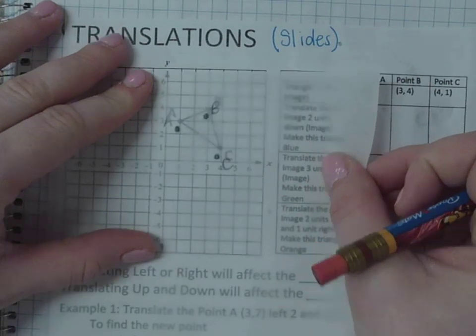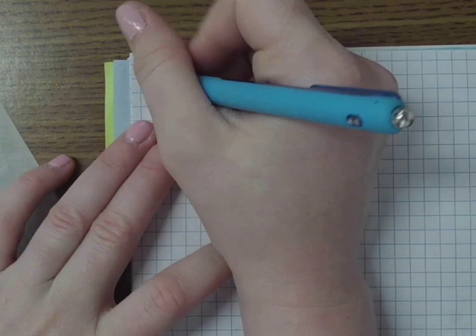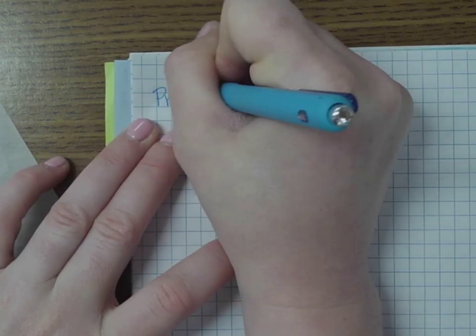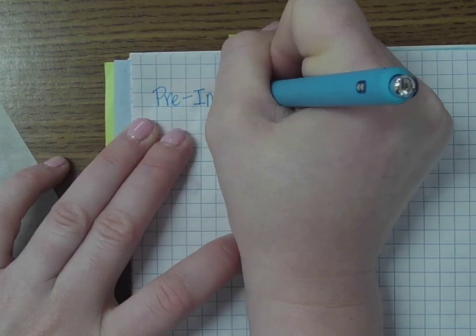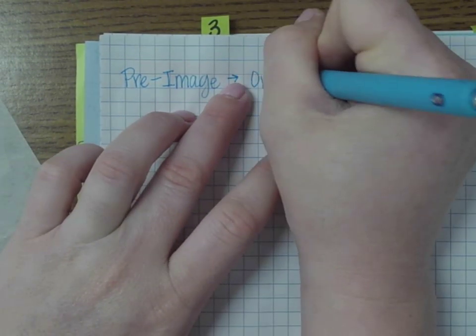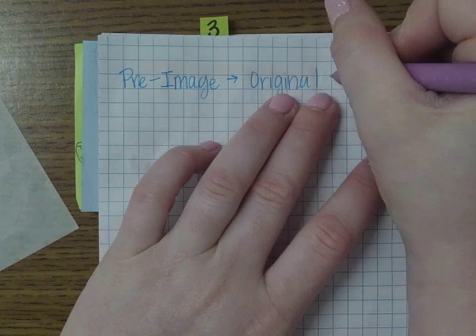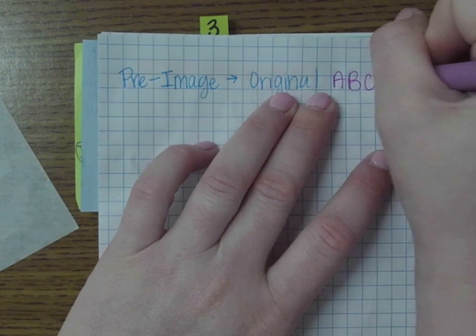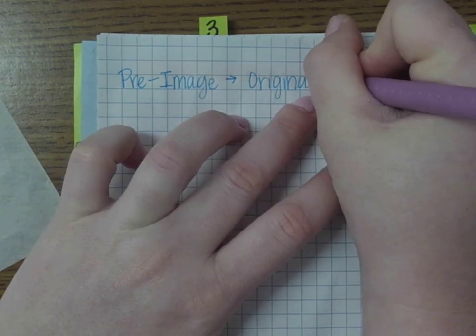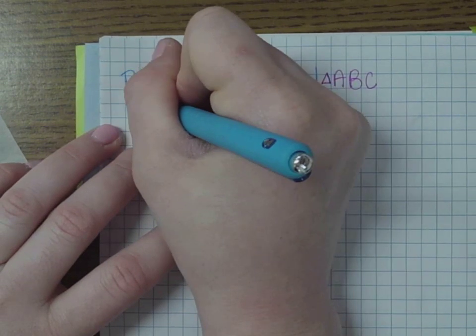Okay, so this is called the preimage. I've already taped this in, or glued this in. I'm going to go to the back and do a little bit of vocabulary that we need to know. A preimage is the original, and we would call it something like triangle ABC.